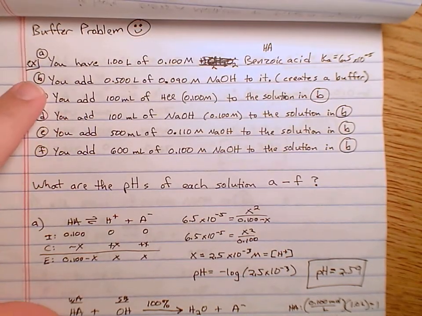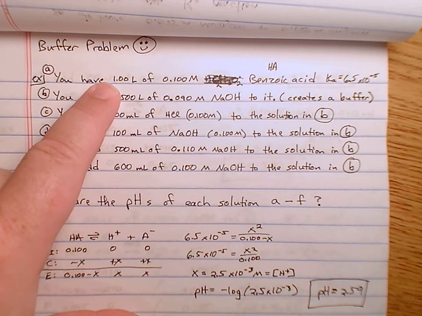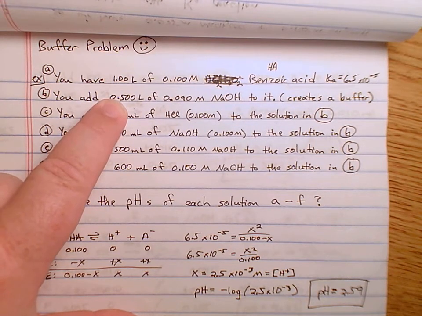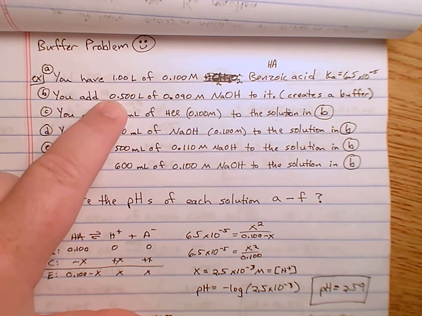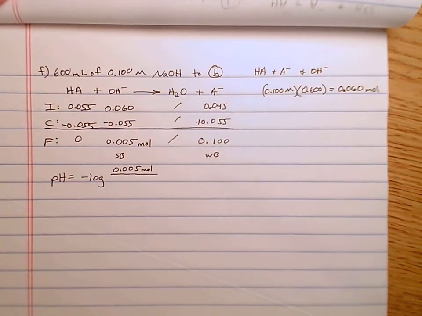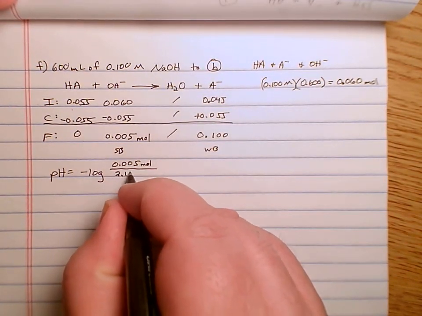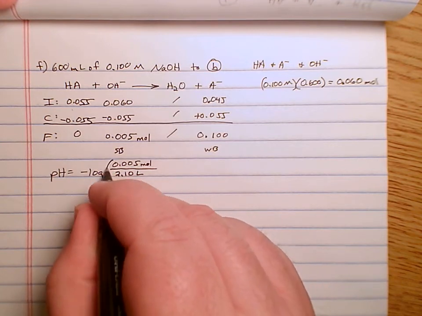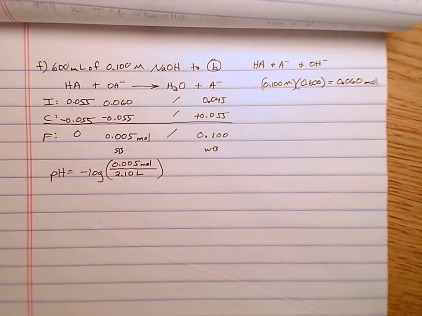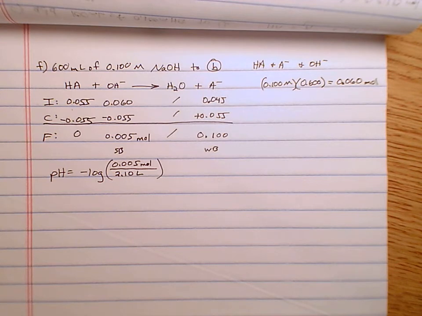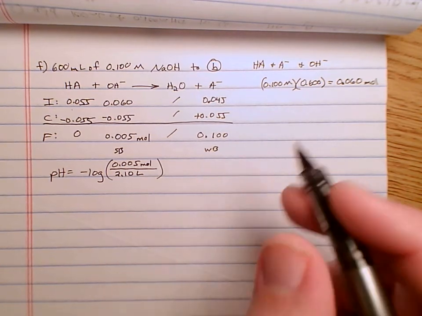From B, we had 0.5 liters of this solution to give us B, so that's 1.5 liters. And then we added 600 milliliters, so that is 2.10 liters. Oh, let's do some math. 0.005 divided by 2.1. Take the log of that, make it negative.